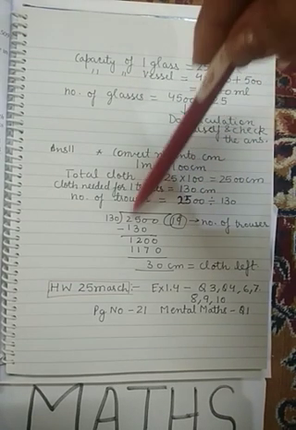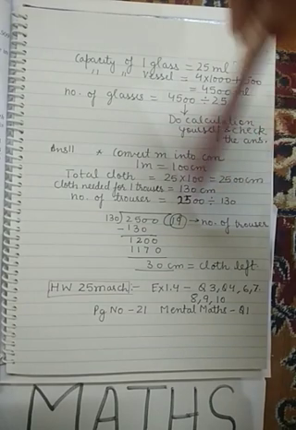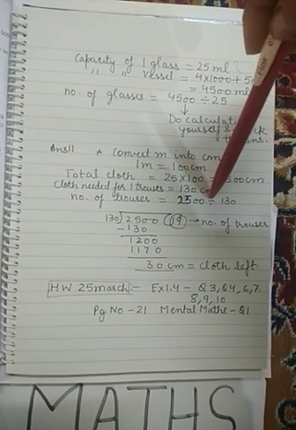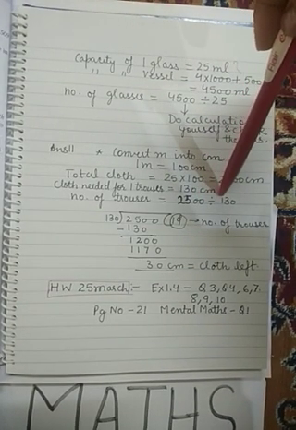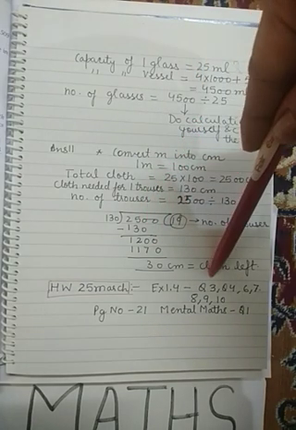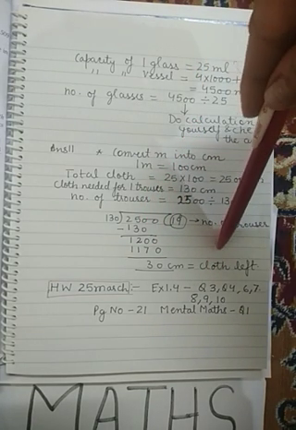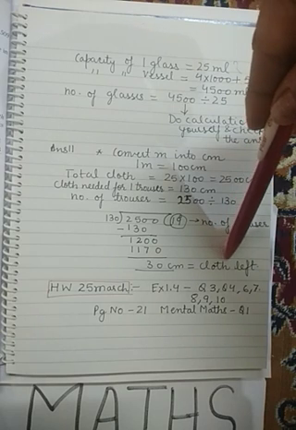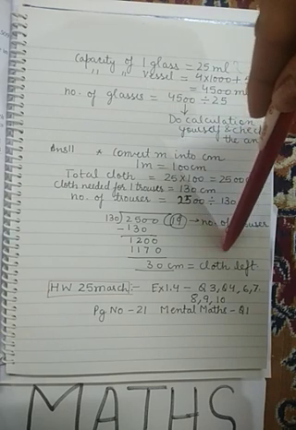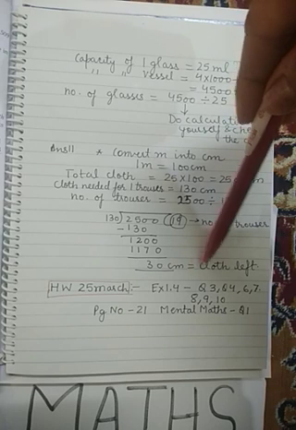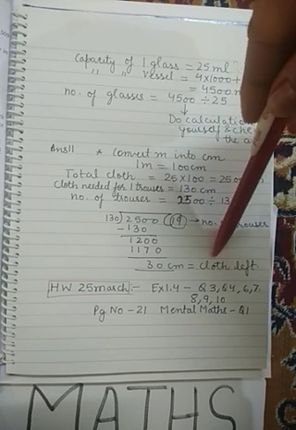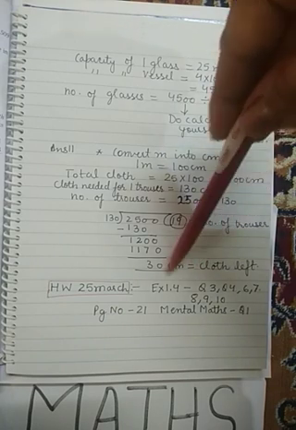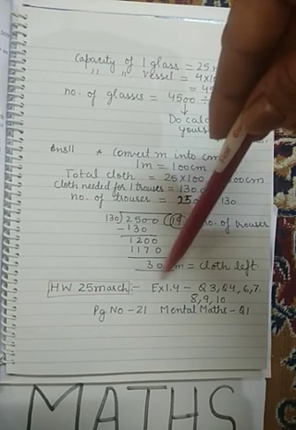You are making parts of your big cloth piece. So when you are making pieces, which operation are you going to do? You are dividing it. So here I have shown the calculation. Now in the question it is asked how much cloth is left. Whenever words like the remaining portion or how much is left behind are given in the question statement, the answer will be taken from the remainder.